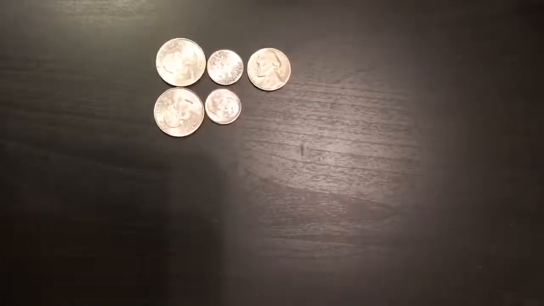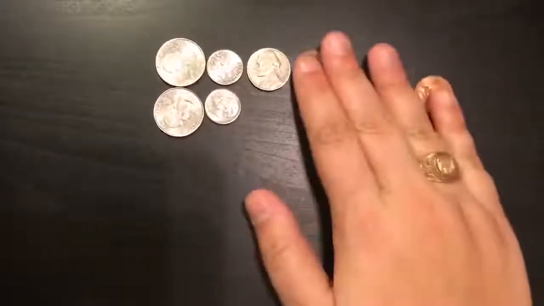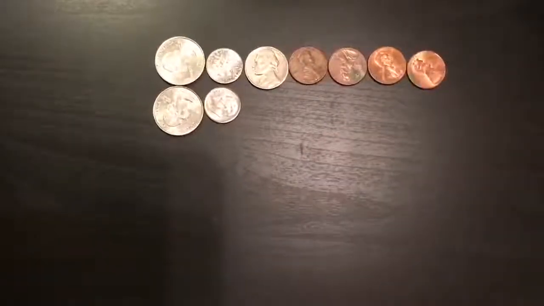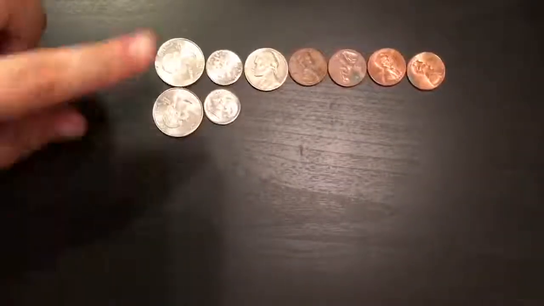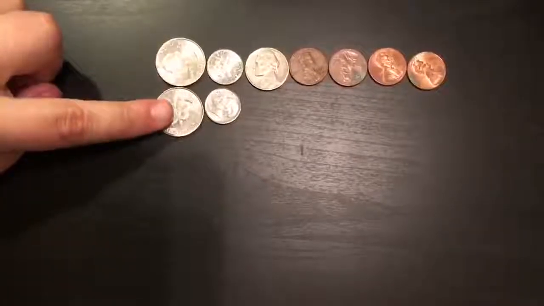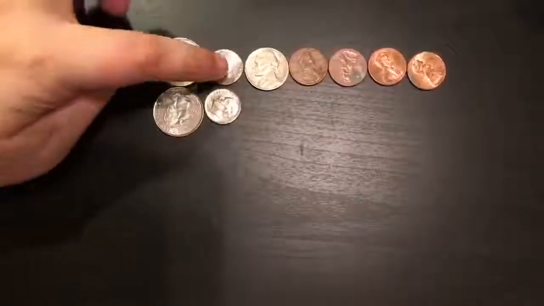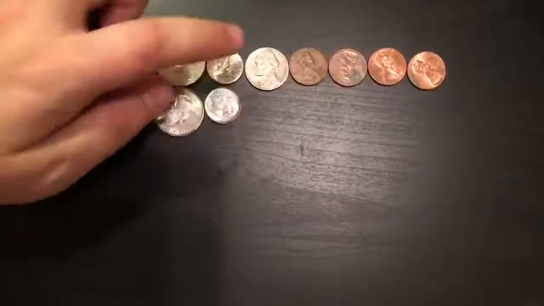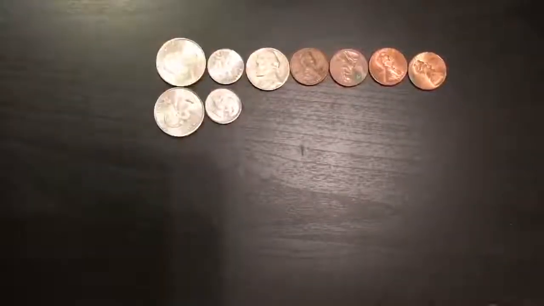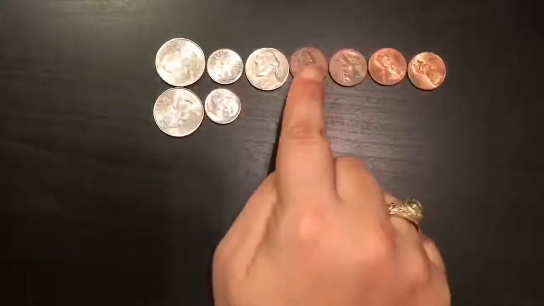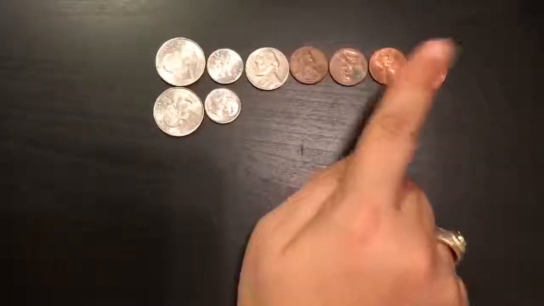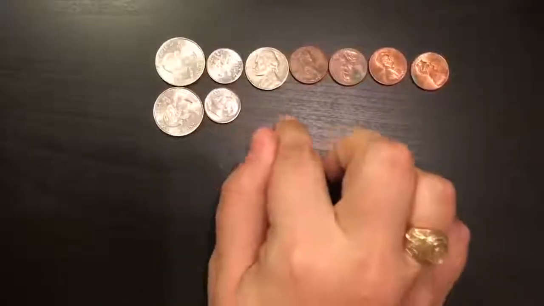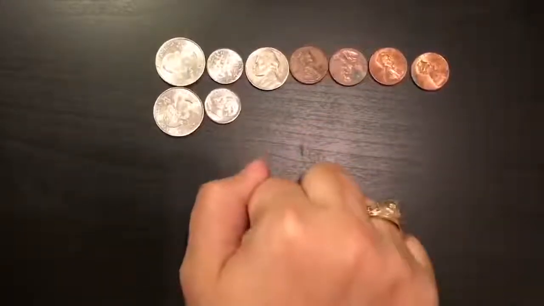So you read 4 books that week. So now you get 4 cents. So let's count all of that. 25, 50, adding 10, 60, 70, adding 5, 75, and now adding 1, 76, 77, 78, 79. So in a week, you made 79 cents.